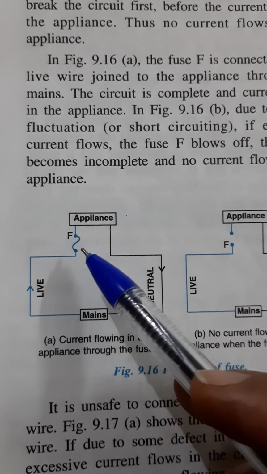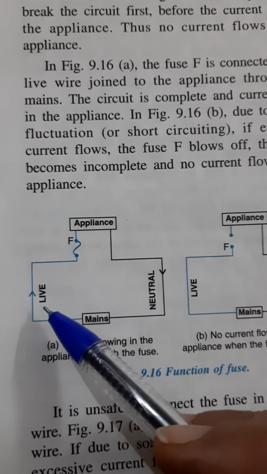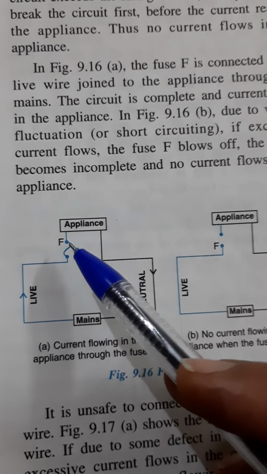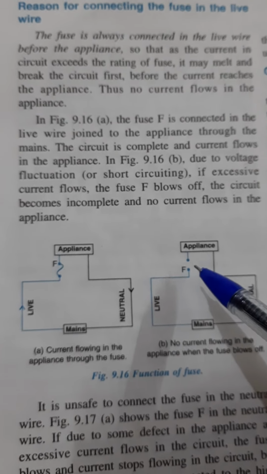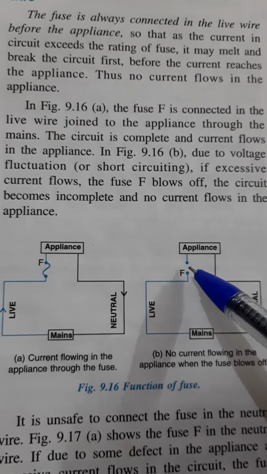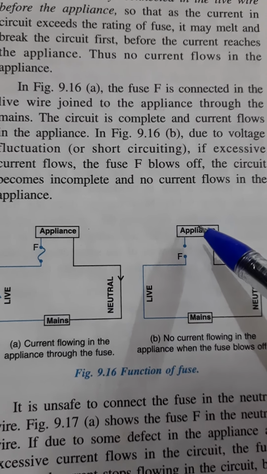If the fuse is connected to the live wire, suppose heavy current passes, this fuse will melt and the appliance will be safe. See here, if heavy current passes, this fuse wire will melt and there is one gap, the circuit will be incomplete and the appliance will be safe.